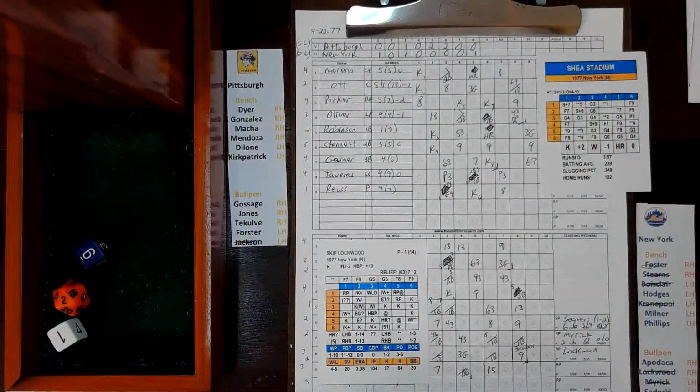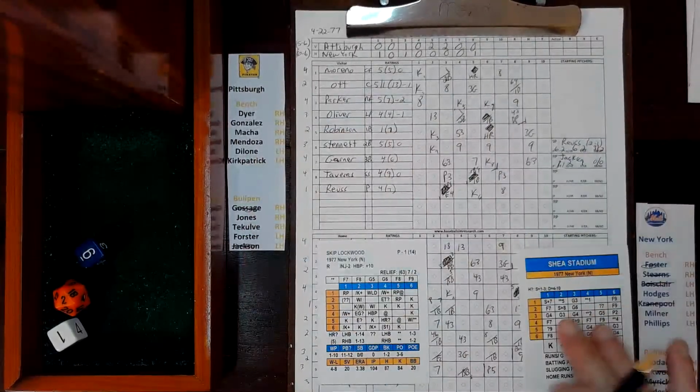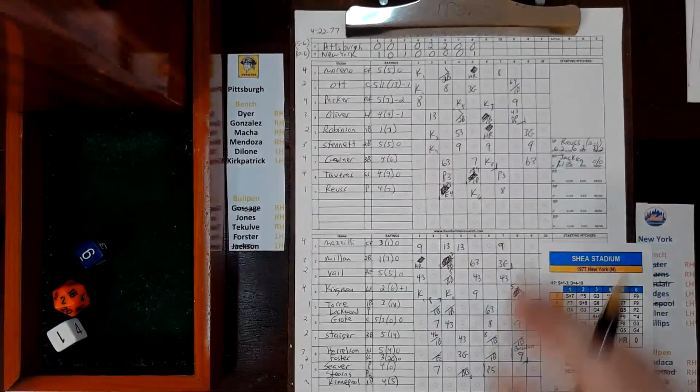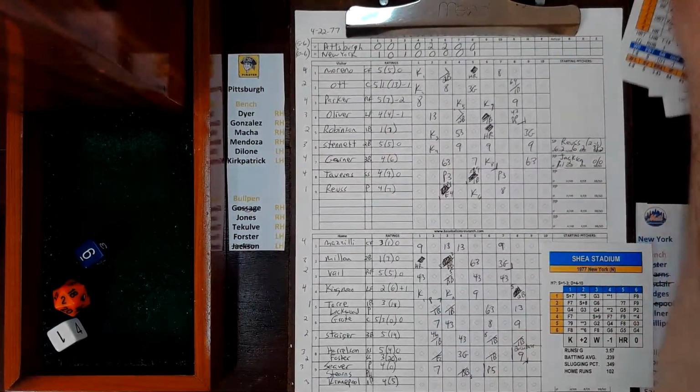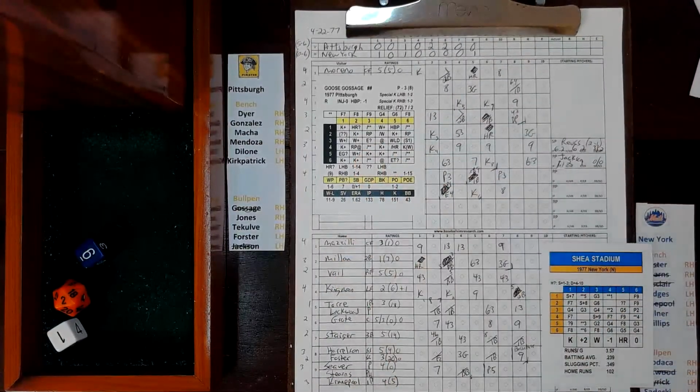We go to the bottom of the ninth. Last chance for the Mets. They'll have to do it against the Goose. The Goose is loose. Goose had 26 saves in 1977.